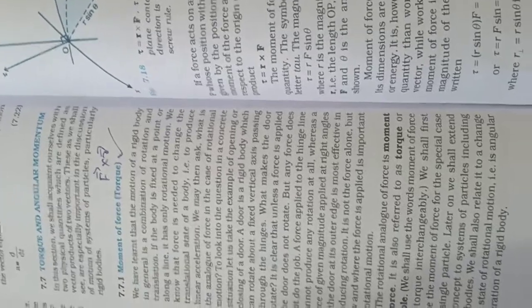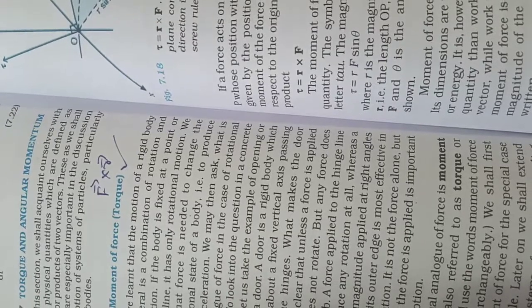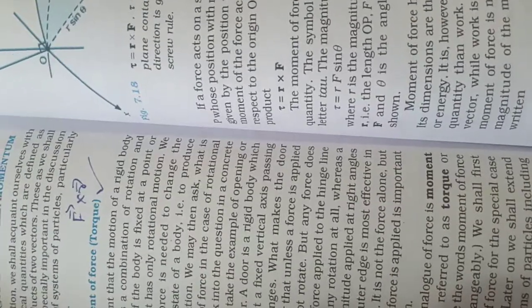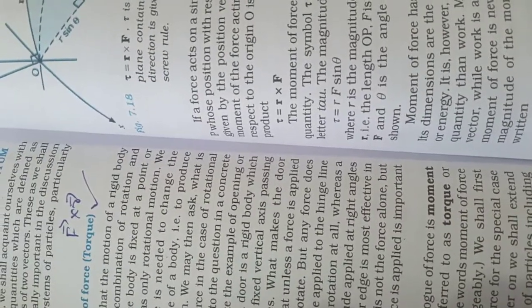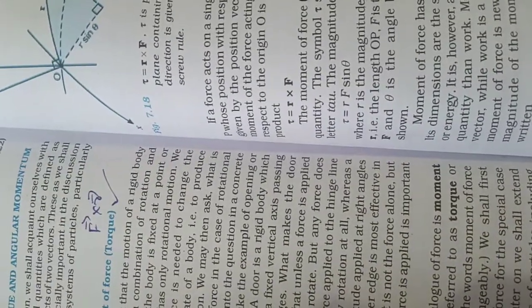What is torque? In this section, we shall acquaint ourselves with two physical quantities which are defined as the vector products of two vectors, that we shall especially use in the discussion of the motion of a system of particles, particularly rigid bodies. Moment of force, torque.